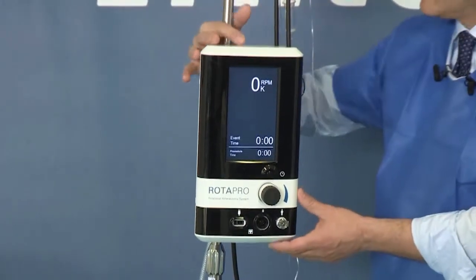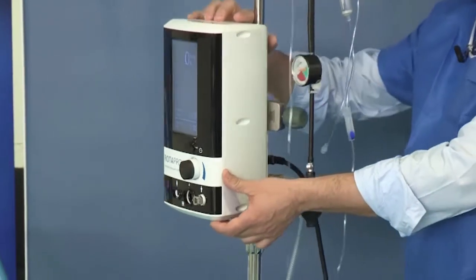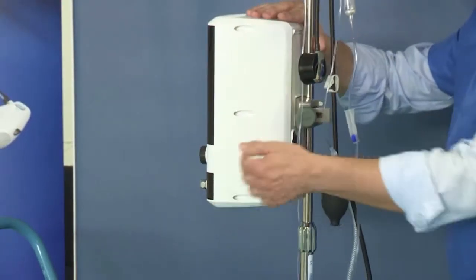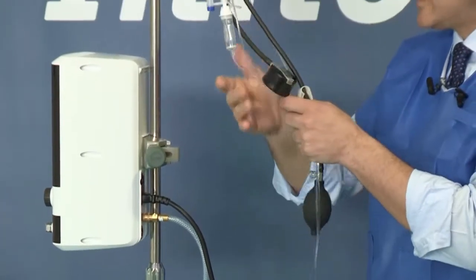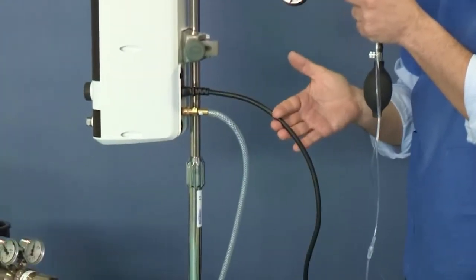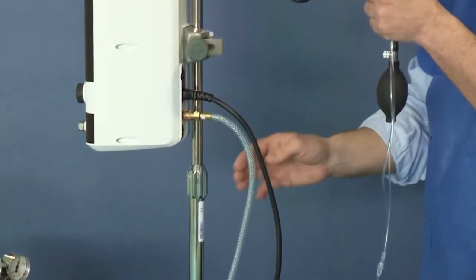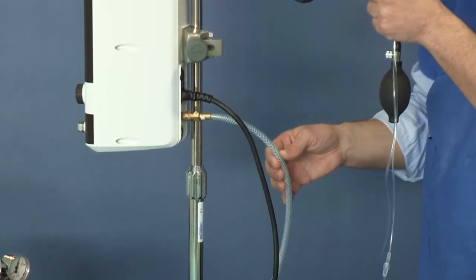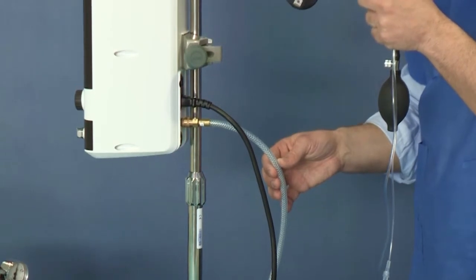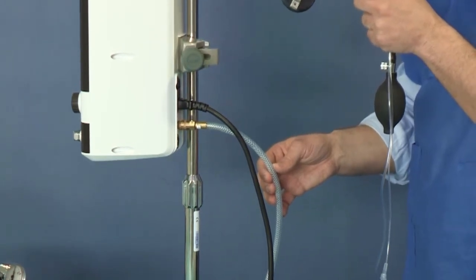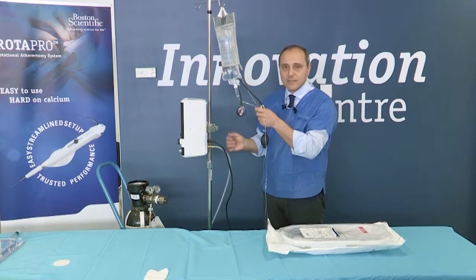Just for your information, I'll let you see what is behind the console. Here we have the cable for the electricity and the tube for the gas. The tube for the gas should be connected, much like the old system, to the medical gas within the hospital or to a tank with nitrogen and oxygen.